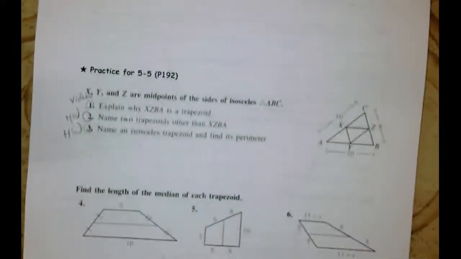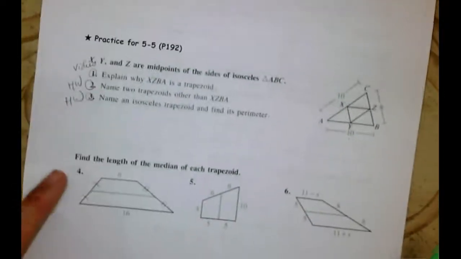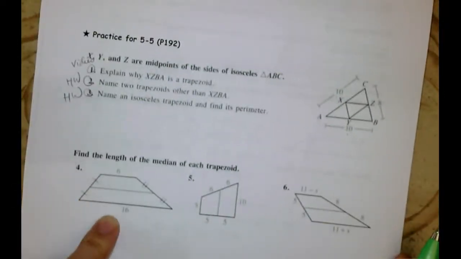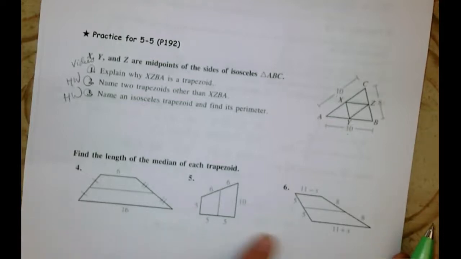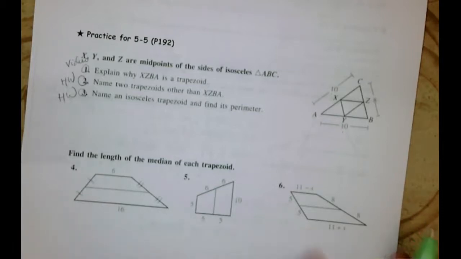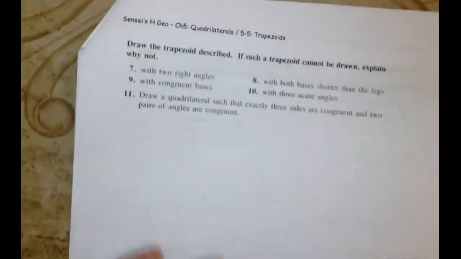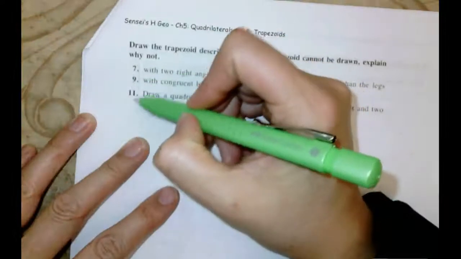Okay, find the isosceles trapezoid. Hint, this is 10 and that's a 10. Okay, find the length of the median of each trapezoid. I think these are too easy for you, aren't they? Yeah, maybe just do this one. Okay, and let's see. Draw a trapezoid as described. If such a trapezoid cannot be drawn, explain why not. With two right angles, with both bases shorter than the legs. All right, so why don't you do the odds for homework?